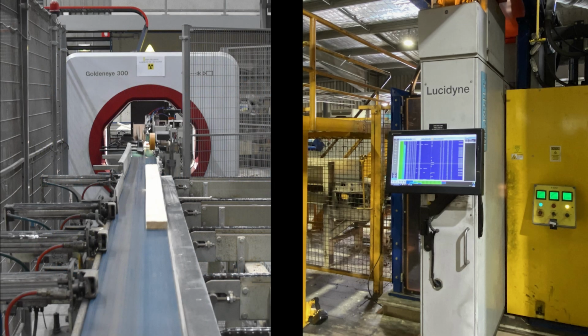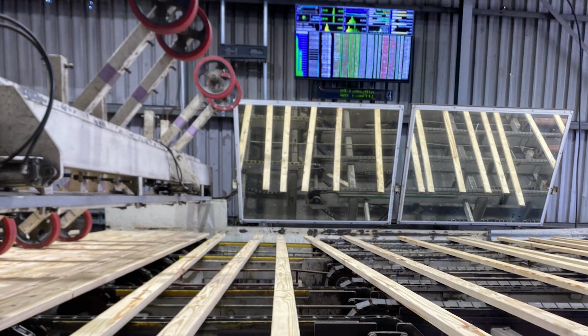More modern machines use sonar and X-ray technology to analyze the timber and assess its strength, reducing defects. This information is processed by the scanner's computer to calculate an MGP grade.